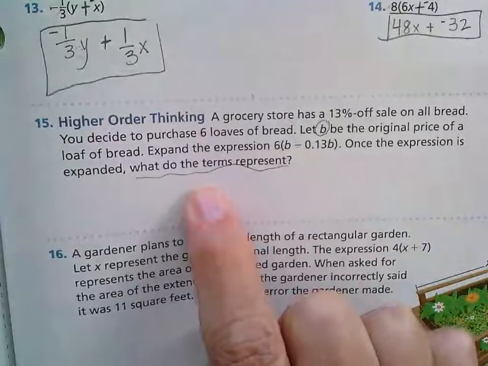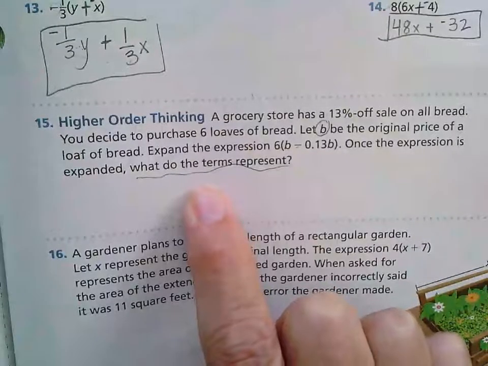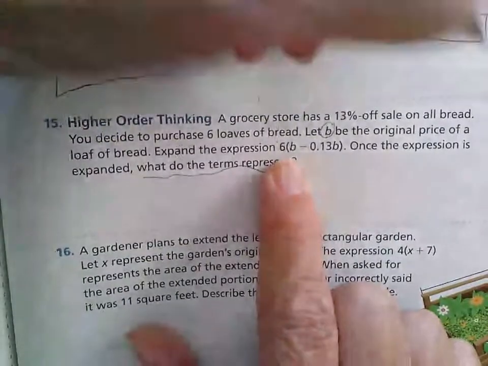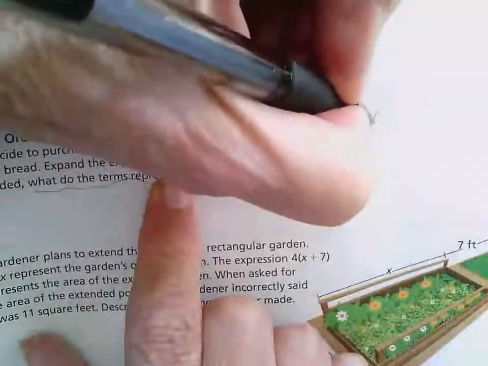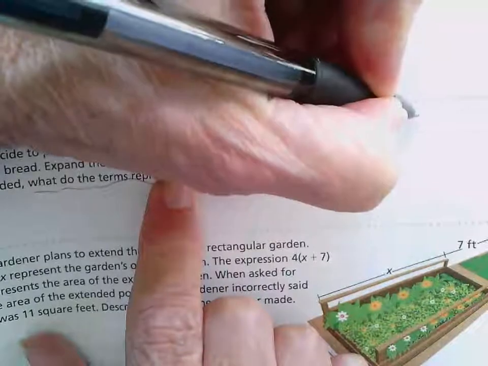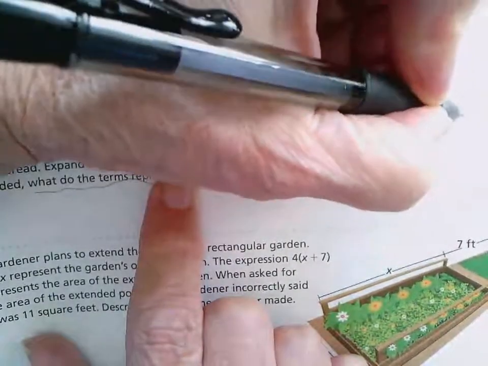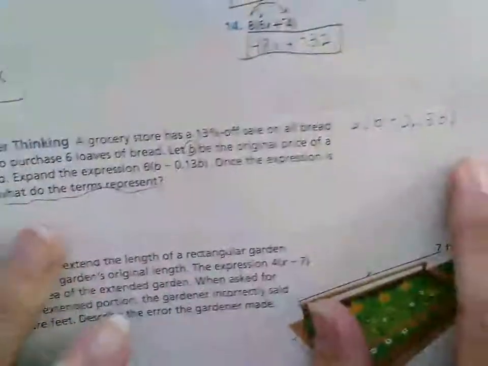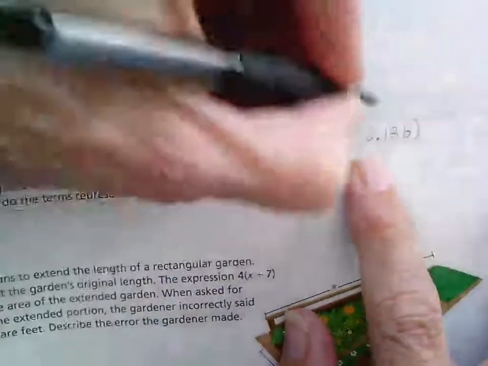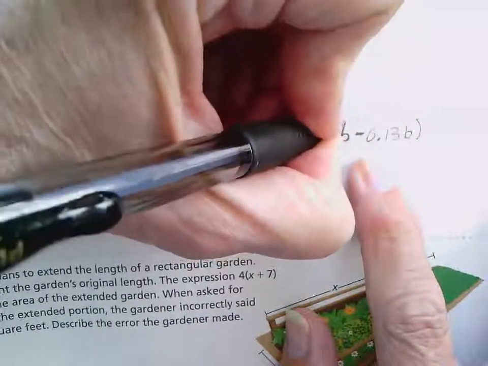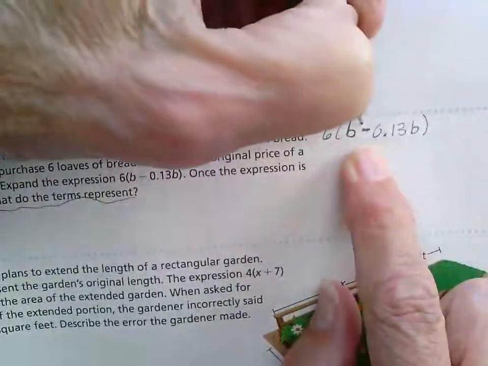This is the part that most kids would forget to do. So first we're going to expand the expression. So I'm going to come over here. Remember, today we talked about in our bell work, this is the original price and there's a discount.